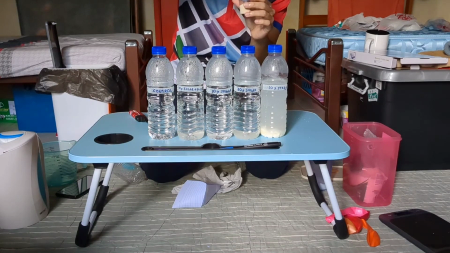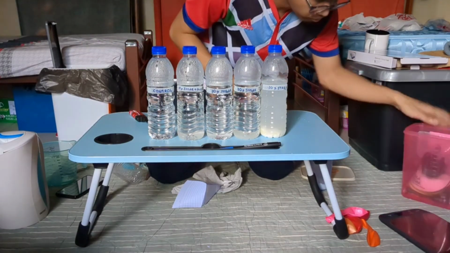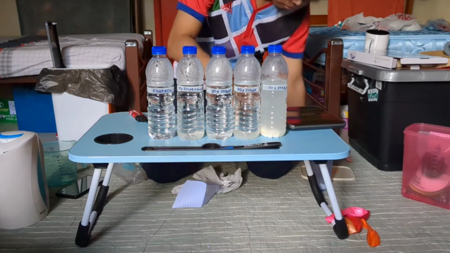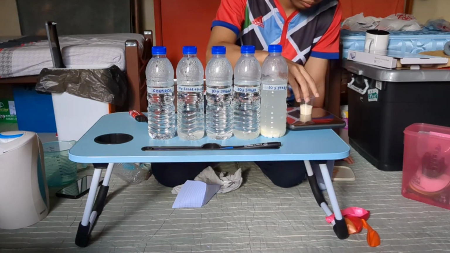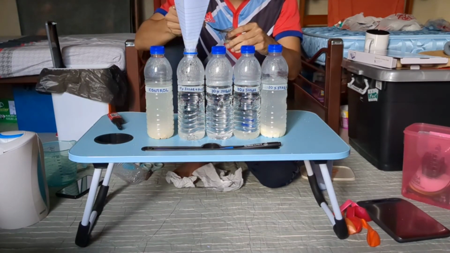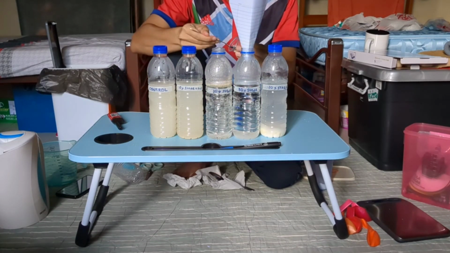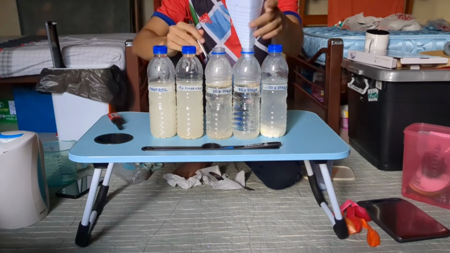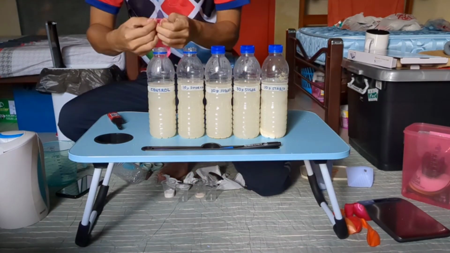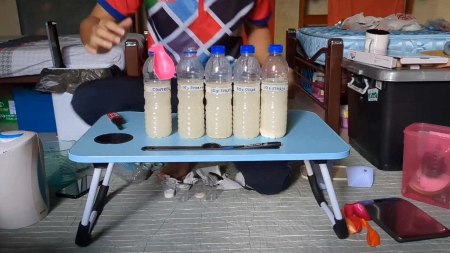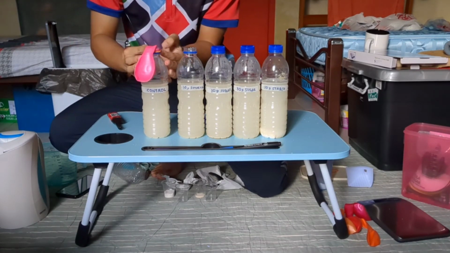Open the yeast and divide it into 5 portions. Use the measuring scale to weigh the yeast, and pour the yeast inside each of the bottles. After that, attach the balloons on the lids of the bottles. Repeat the method for each of the bottles.